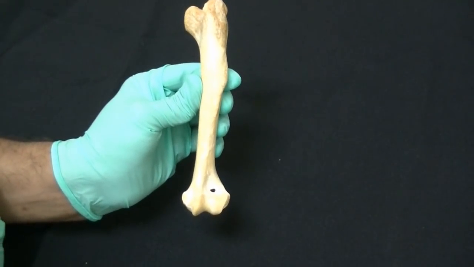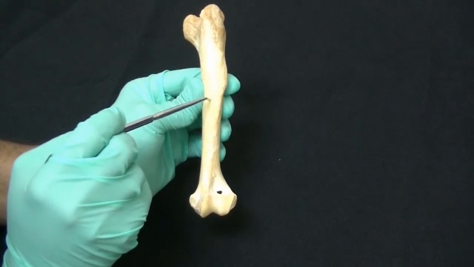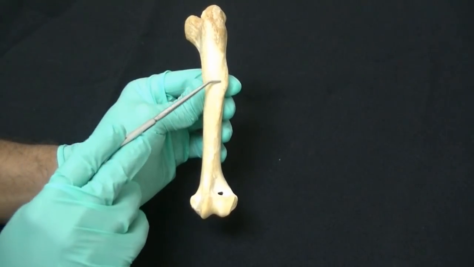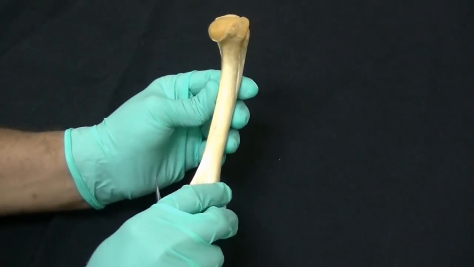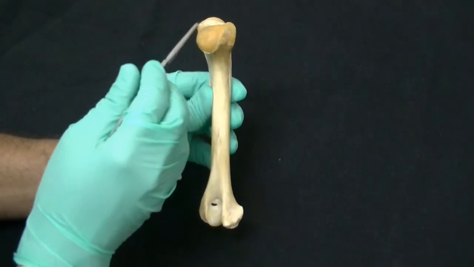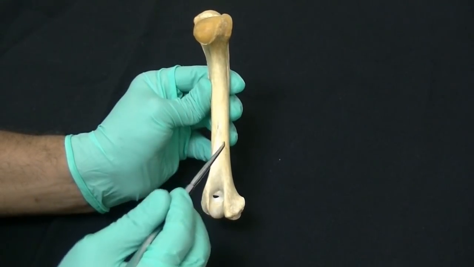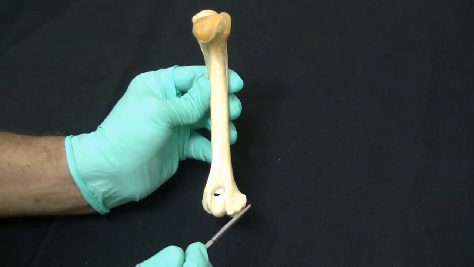This is the cranial view of the humerus. In the cranial view of the humerus, we see the proximal end, the cranial surface, and the distal end. From the caudal view of the humerus, we see the proximal end, the shaft body of the humerus, and the distal end of the humerus.